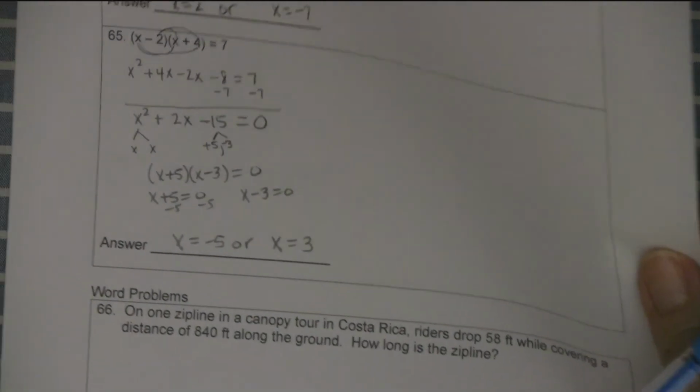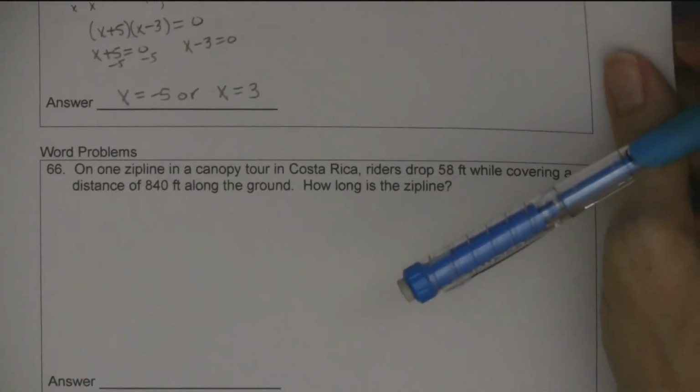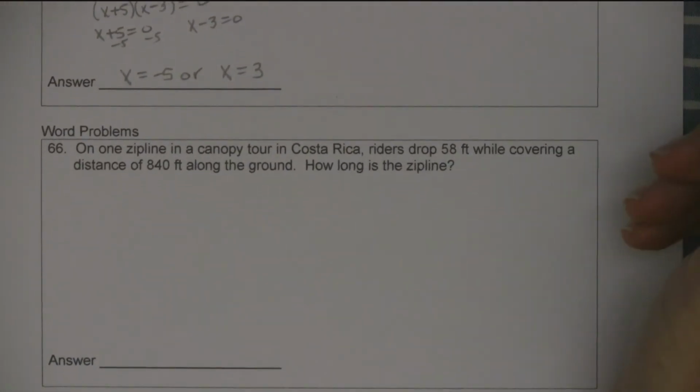This is one of my favorite problems, and I almost always have a problem like it on the test.